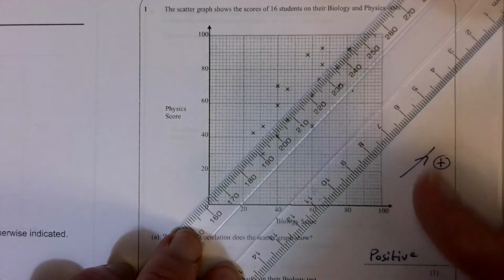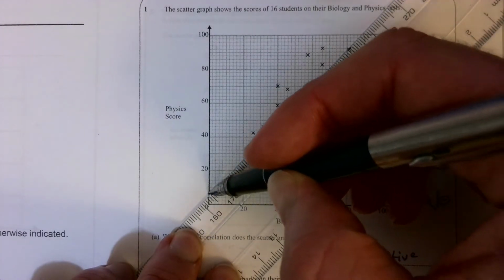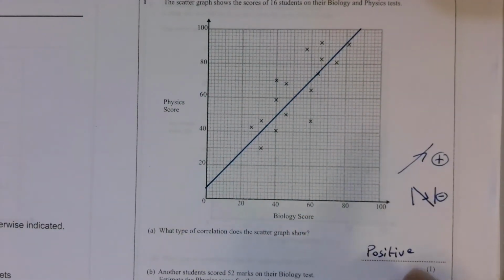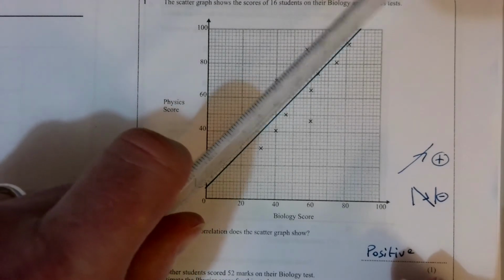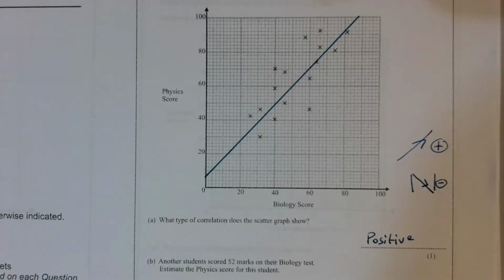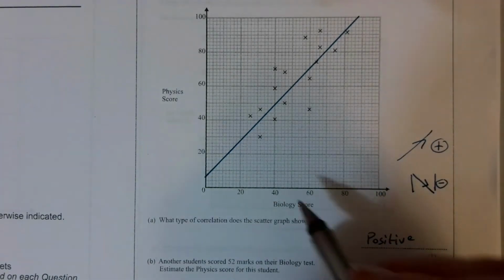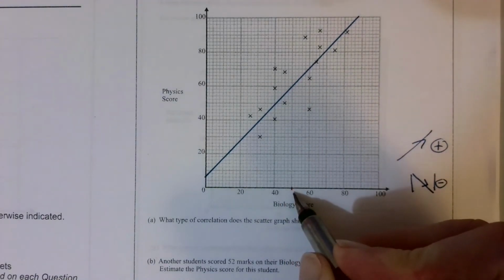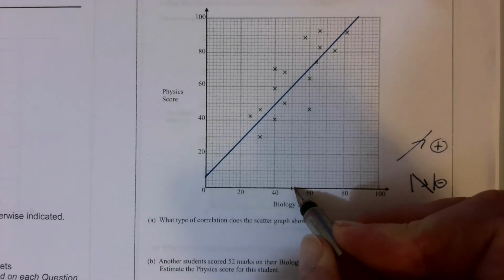What you want is about the same number of crosses above and below the line, but also for them to be as close to the line as possible. And maybe I could have had mine a tiny smidgen further up. It doesn't matter. There's a zone that they would allow, so you don't have to worry about being too exact. So there's my line of best fit. Now I should have done that with a pencil, but so that you can see it clearly I'm going to use pen. 52 on the biology. Now looking carefully, there are only 5 divisions between each 10, so that means each one division is worth 2.